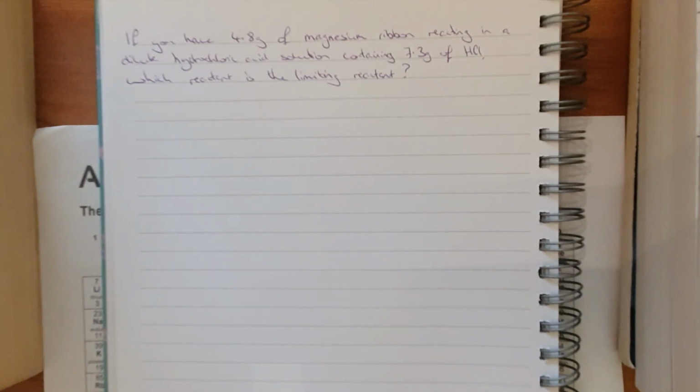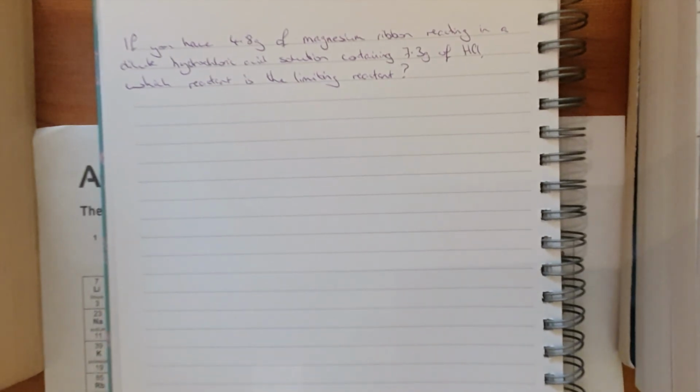Now, the limiting reactant is simply the reactant that's used up first. So let's imagine I've been baking and I'm baking chocolate cakes. But I've only bought enough chocolate to make 5 chocolate cakes and I want to make 10 cakes. The limiting reactant for me to make chocolate cakes is the chocolate. I don't have enough chocolate to make 10 chocolate cakes. Now, in this question, we need to work out which one is the limiting reactant.